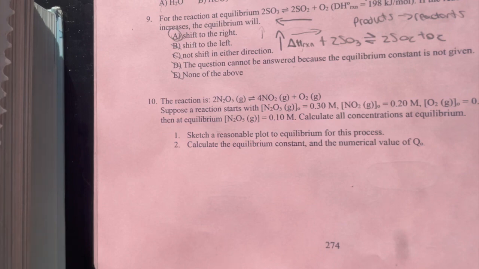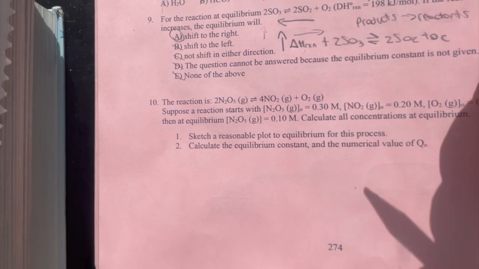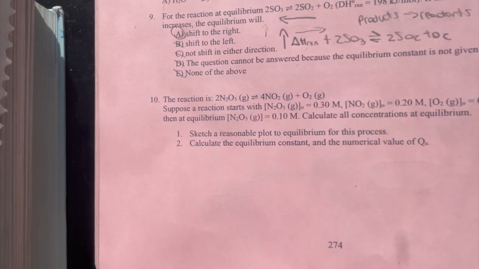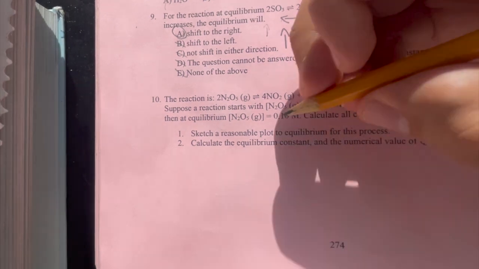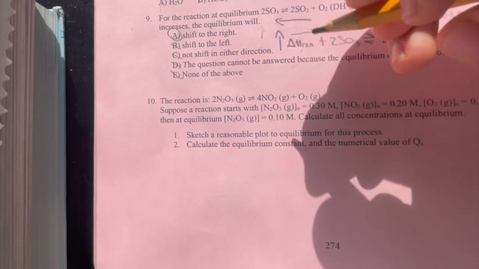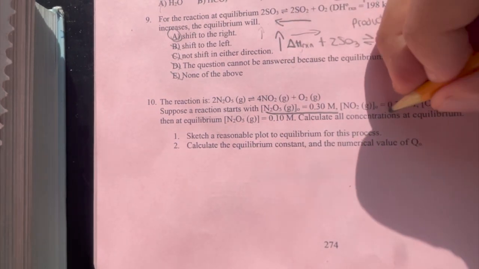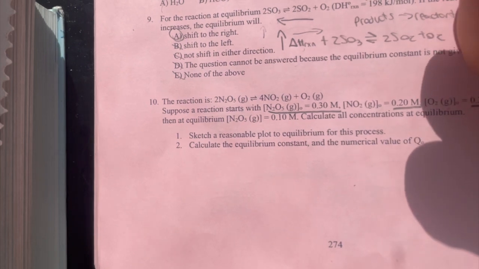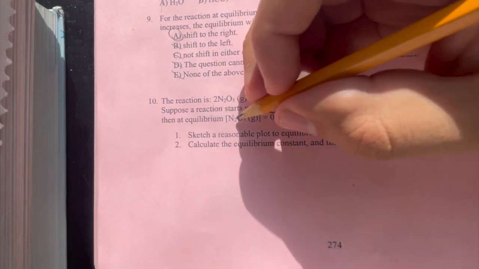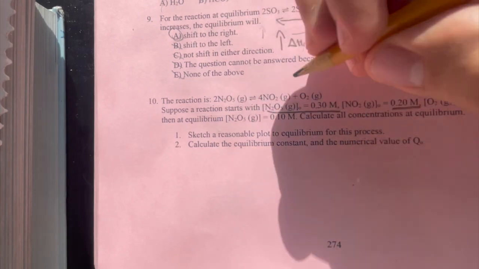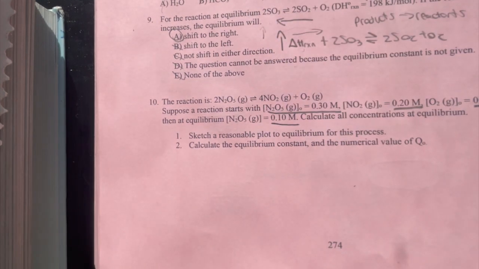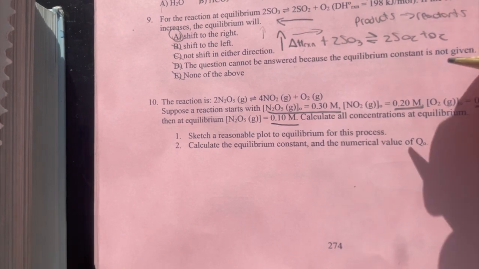with exam 3 review. We left off on number 10. It says the reaction is 2N2O5 as a gas in equilibrium with 4NO2 as a gas plus O2 as a gas. Suppose a reaction starts with N2O5 equal to 0.3 molar, NO2 is 0.20 molar, and O2 is 0.20 molar. And then at equilibrium, we get N2O5 with a concentration of 0.10 molar. Calculate all concentrations at equilibrium.